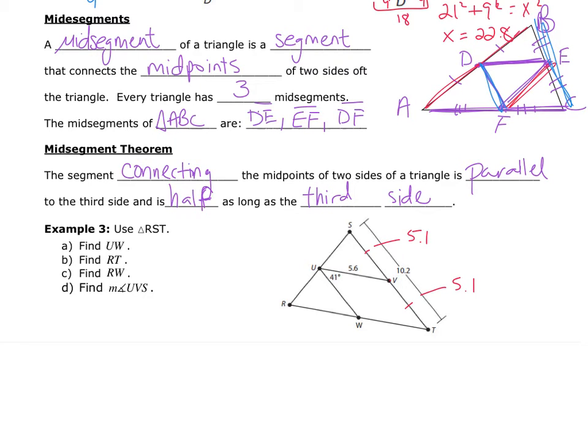Next, that would mean if this is 5.6, then I need to double it. So 5.6 times 2, and that gives me 10.4. And if W is the midpoint again, that means that both of these are also 5.6.